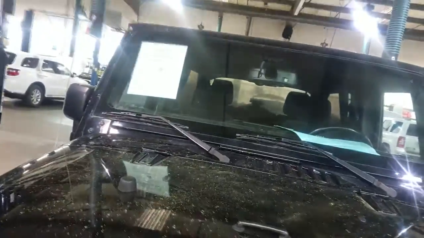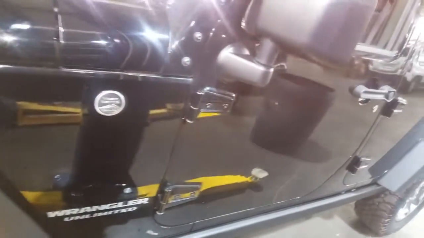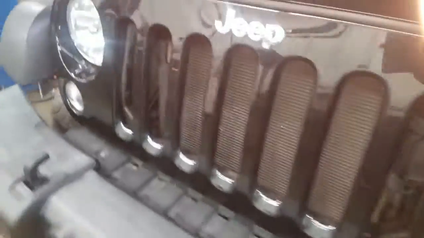Y'all see that? Came from a used car lot. They're actually trying to sell this thing. Now it would be extremely hard for them to sell this thing with the ABS light on and the traction control light on. So what I'm gonna do first is plug in my diagnostic connector.